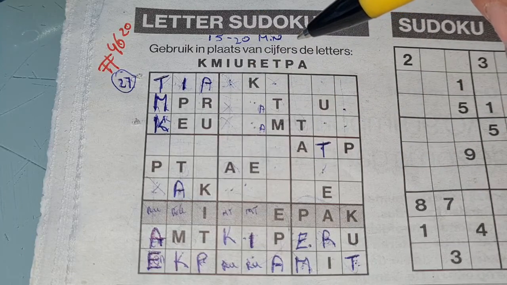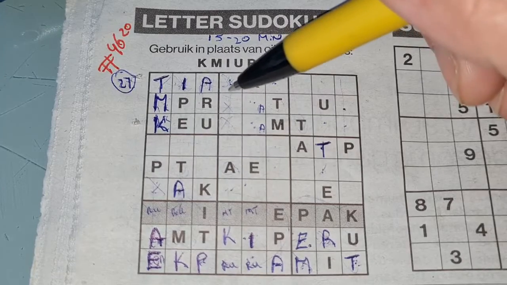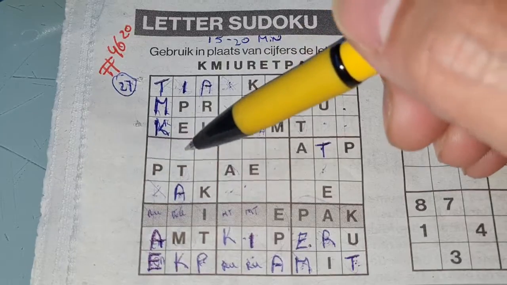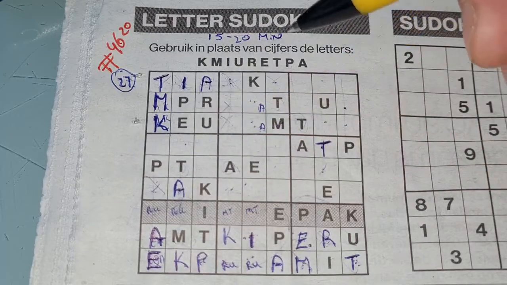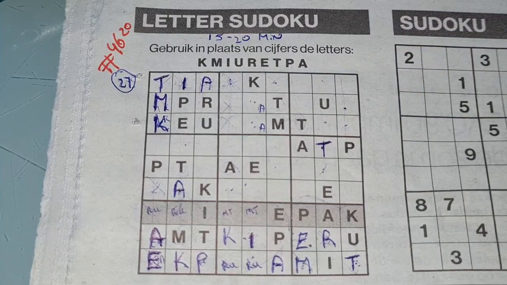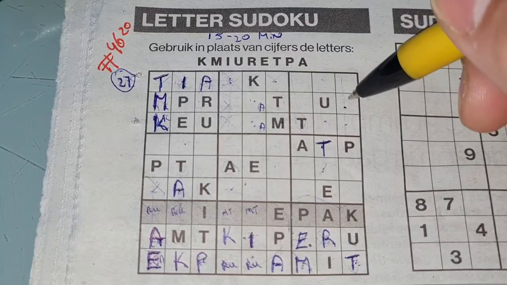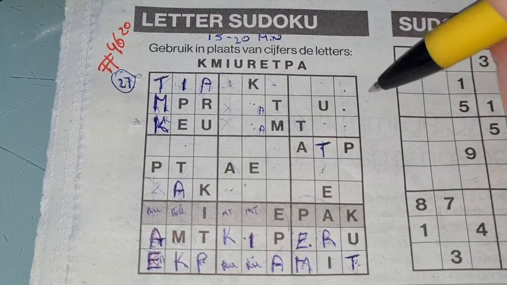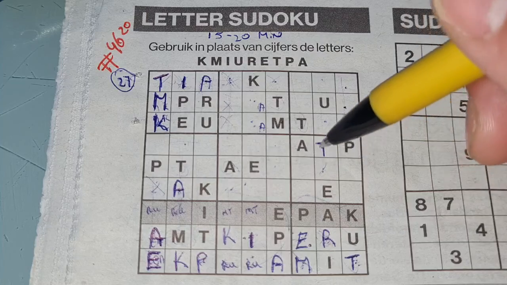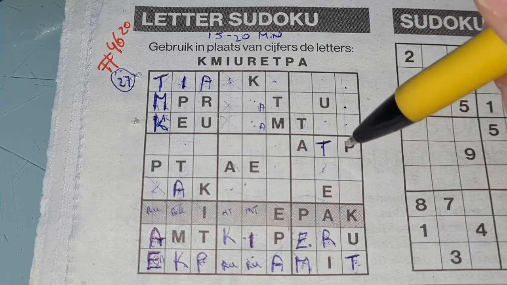Let me think. K, R, and a U. R and a U. E, K, P, A, T.